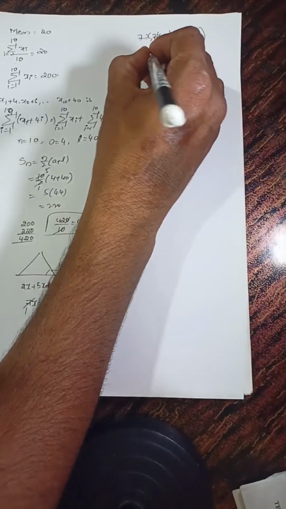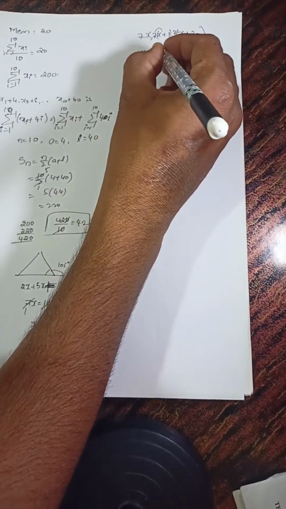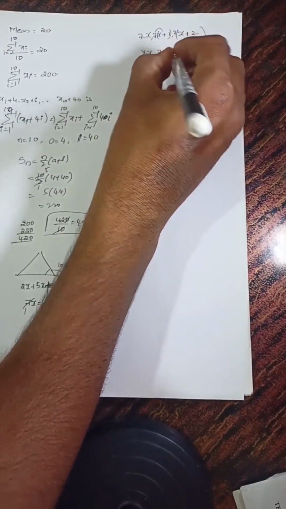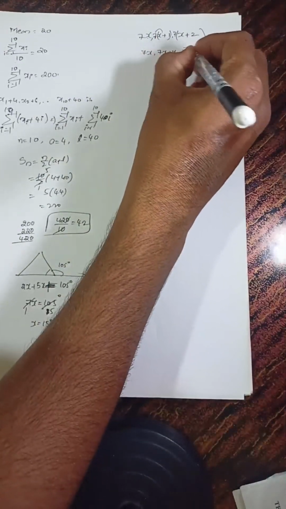7 into x becomes 7x. 7 into x plus 1, 7x plus 7. 7 into x plus 2, 7x plus 14.